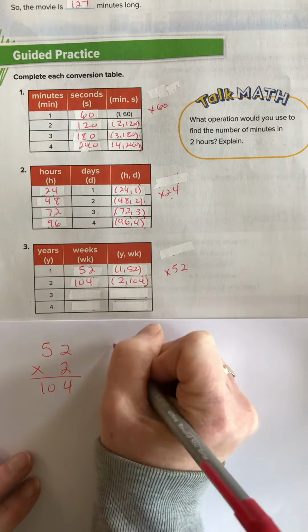So if you don't know your math facts very well, then that is something you definitely need to practice over the summer. 3 times 2 is 6, and 3 times 5 is 15. So our number here is 156, and our two numbers here are 3 and 156. 52 times 4. 4 times 2 is 8. 4 times 5 is 20. So this is 208, and our two numbers are 4 and 208.